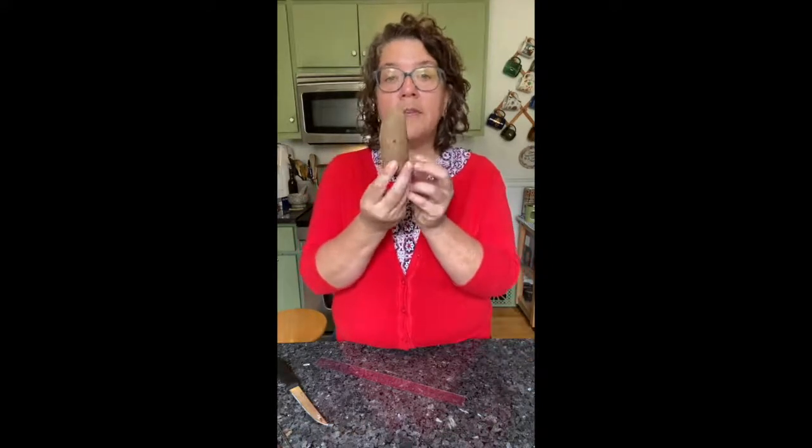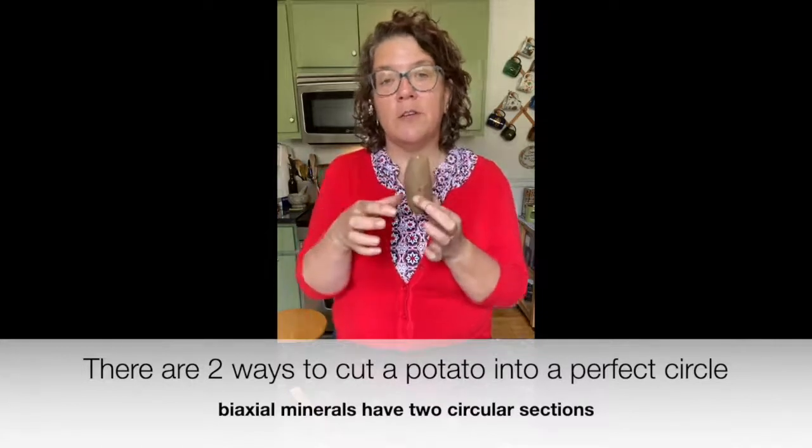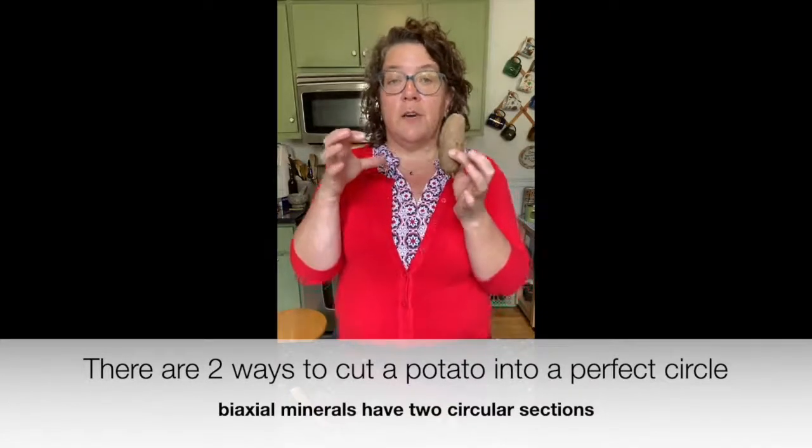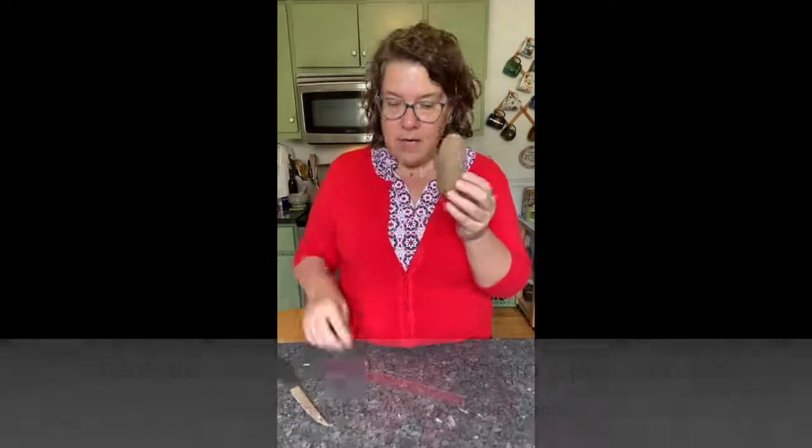In order to figure out, well, first of all, let's do this. If I look at this, technically there are two ways that I could cut this potato to make a circle, to make a perfectly circular home fry. There are two ways to do that. I'm going to show you how we can figure that out.